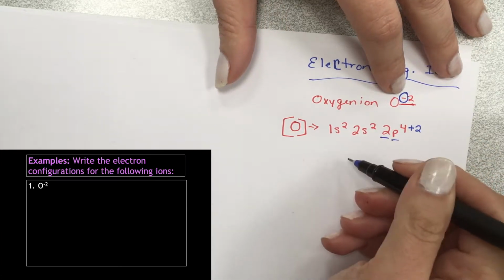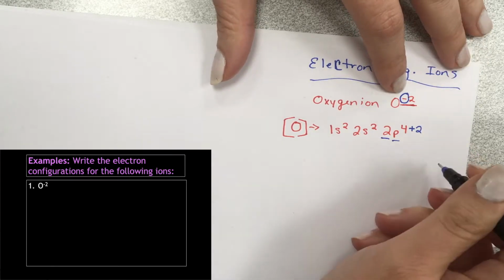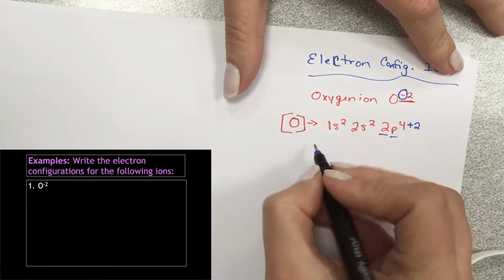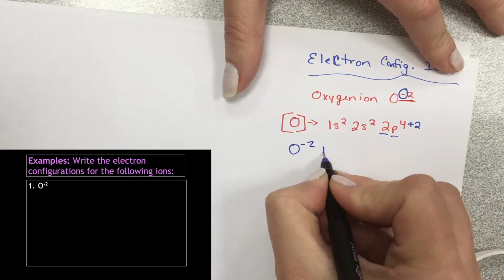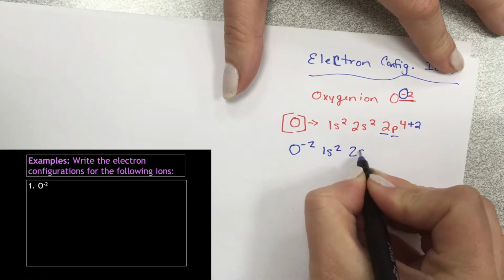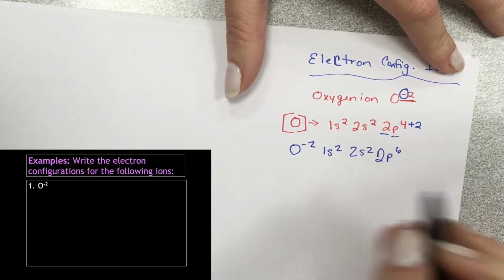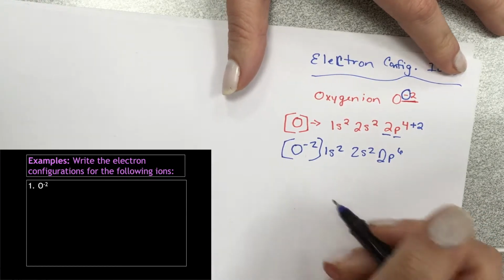Later, you'll see why I emphasize that. When you get to the d orbitals, you'll notice that the d actually will be lower. Anyways, you have a -2, so you add 2. So the electron configuration for oxygen ion is 1s2, 2s2, 2p6.